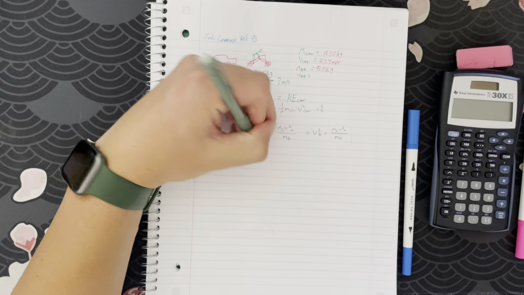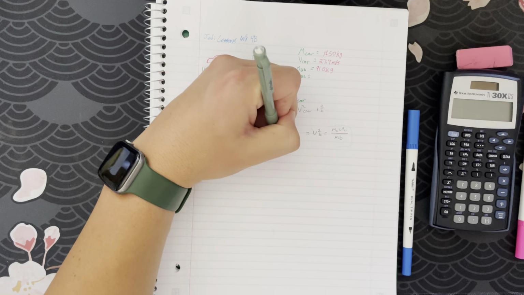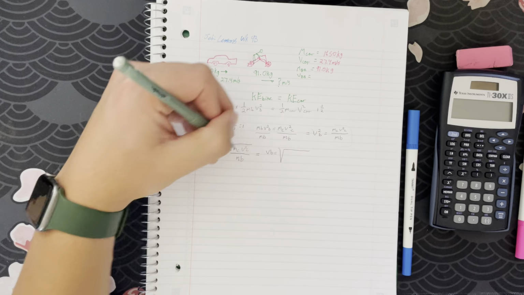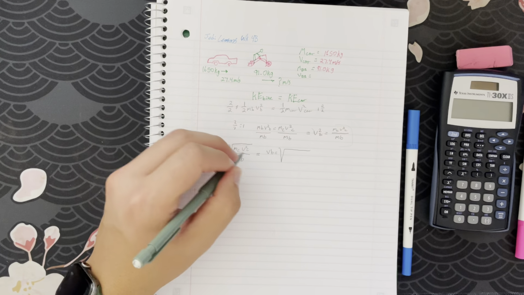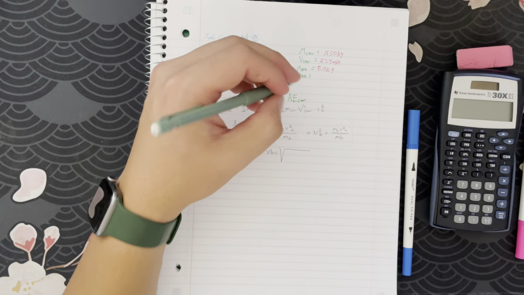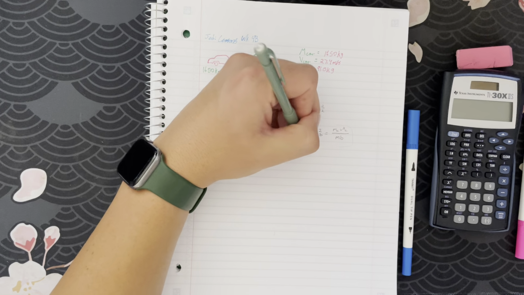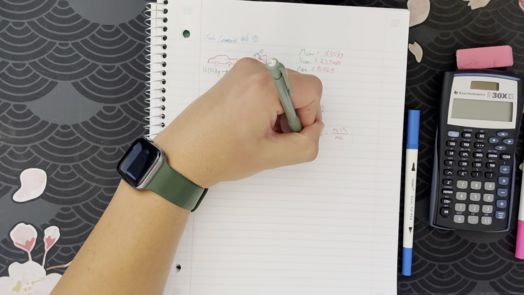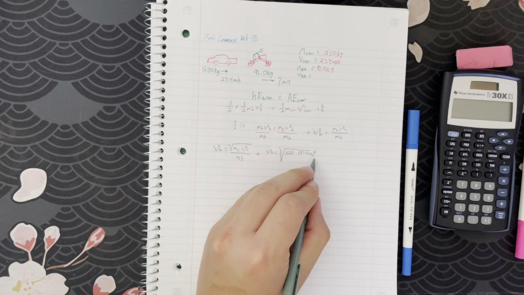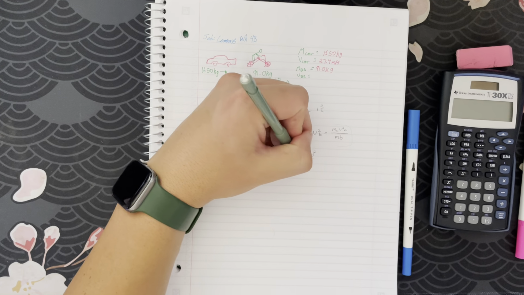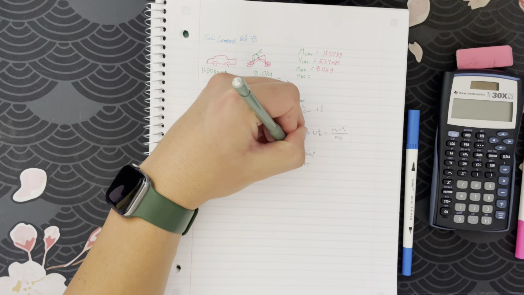So now we're going to plug in numbers. Velocity of our bike equals the square root. It's a big square root. It's not just the square root of the top, it's the square root of the whole thing. 1650 times 27.4 meters per second, this is squared, so we have two of them in there, over 91.0 kilograms. This is also in kilograms.